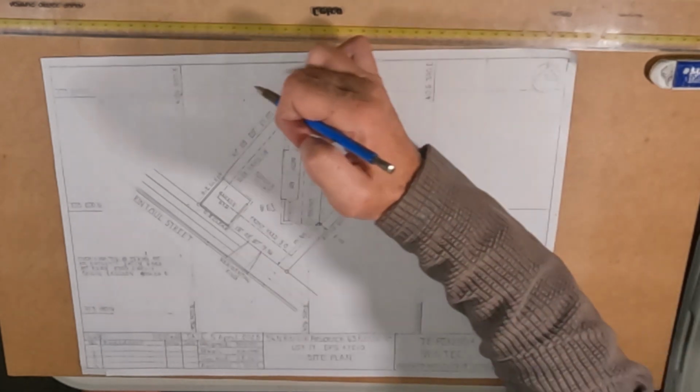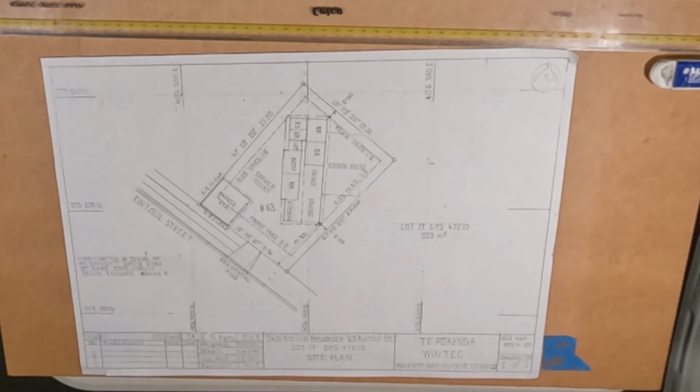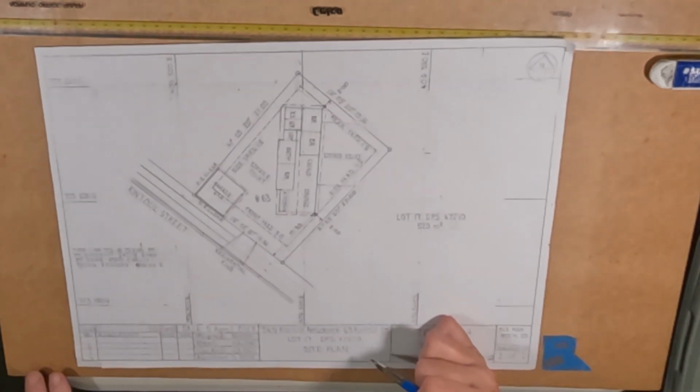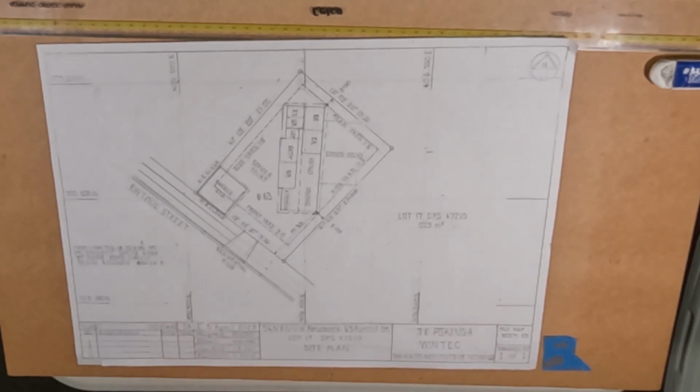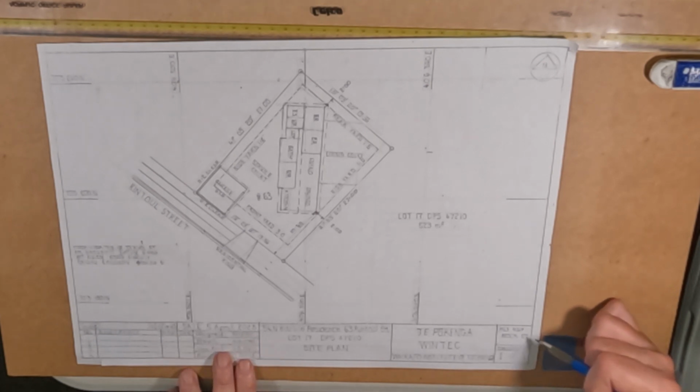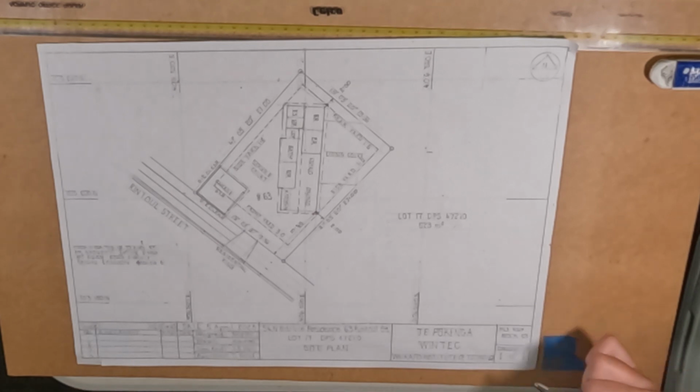The lot number, make sure the grids are all coordinated, that all of the panels are filled in. Designed and drawn should be your own name. Your file reference can be your student ID. Drawing, we're just doing 1 of 1.